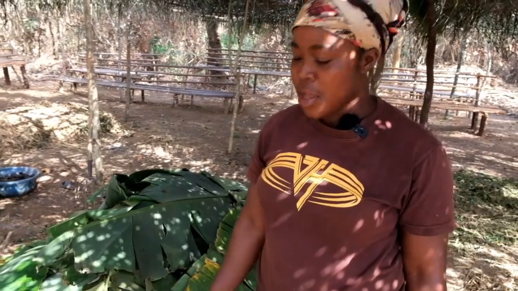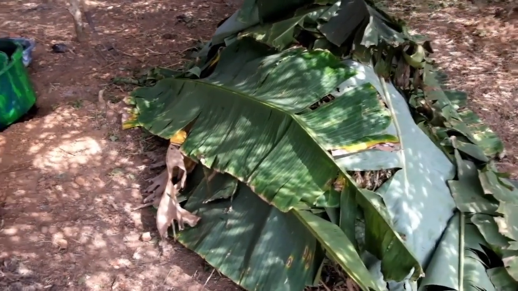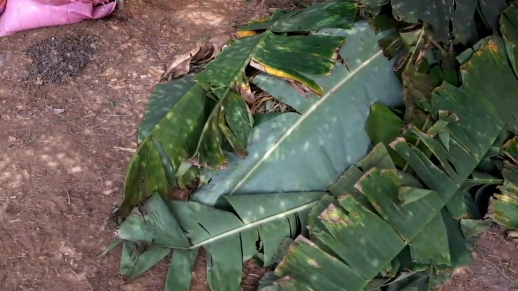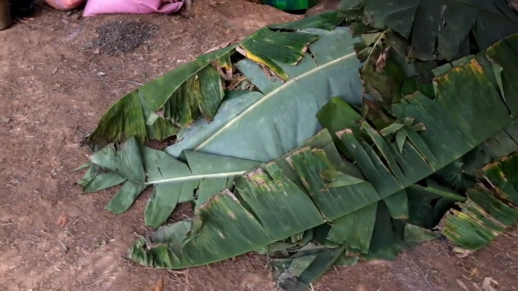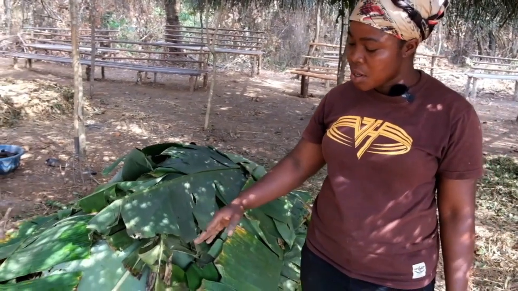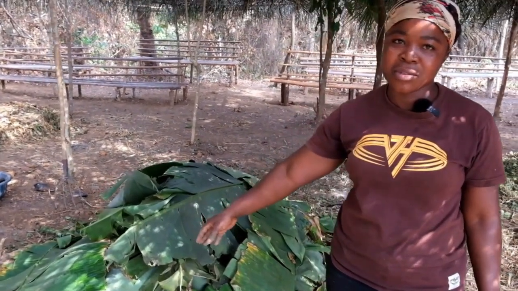Now we cover the compost to protect it from the wind and the sun, because if we leave it open, the sun will dry the compost, and the wind or breeze will not allow the air that is supposed to be inside the compost to stay inside.